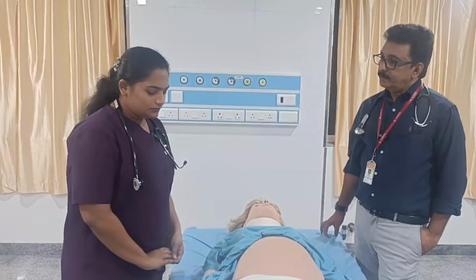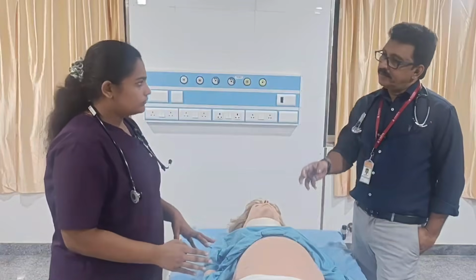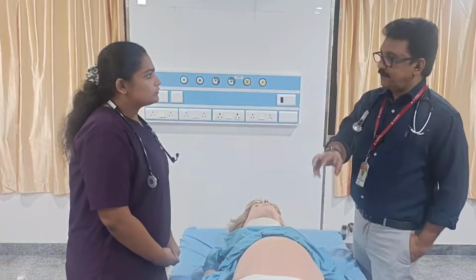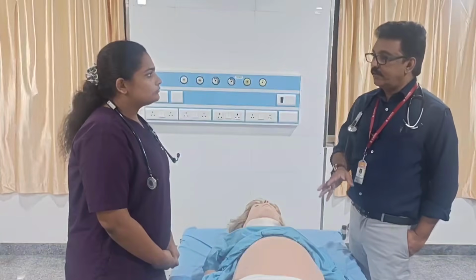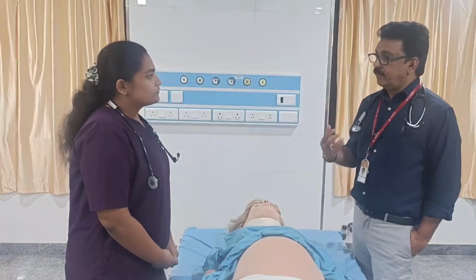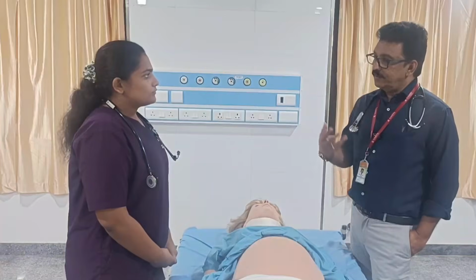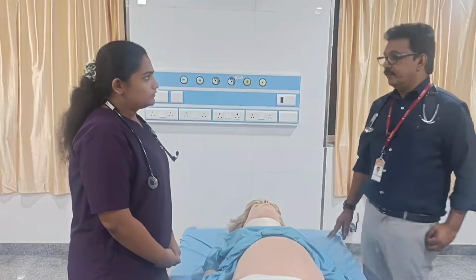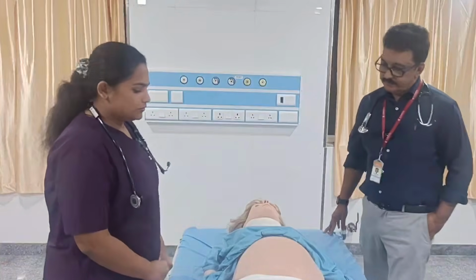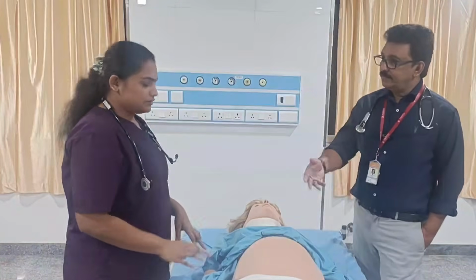You also have to see any scars, sinuses, peristaltic movement, everything, because these patients can have a lot of bruises on the skin, a lot of petechial rashes. Everything should be explained there itself. Whatever you see, you have to explain there itself. Okay, so next is palpation.